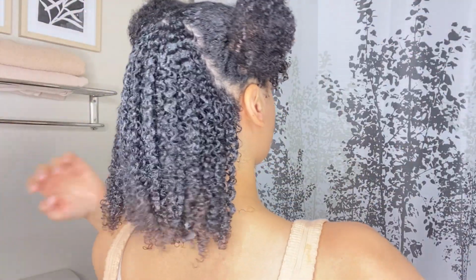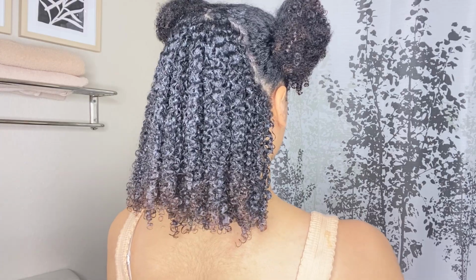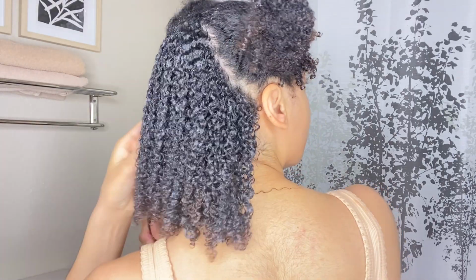Okay, so I am all done with the back, and so far this is what it's looking like. I am obsessed.